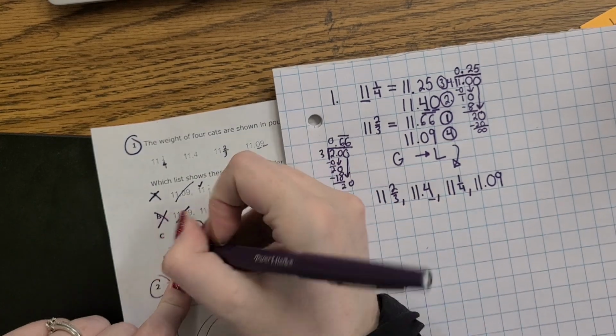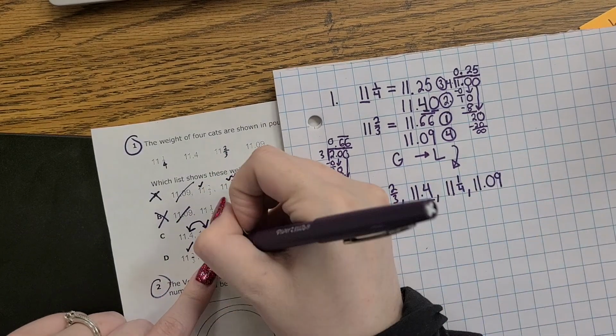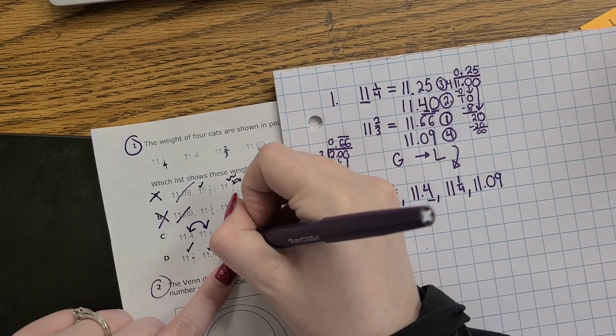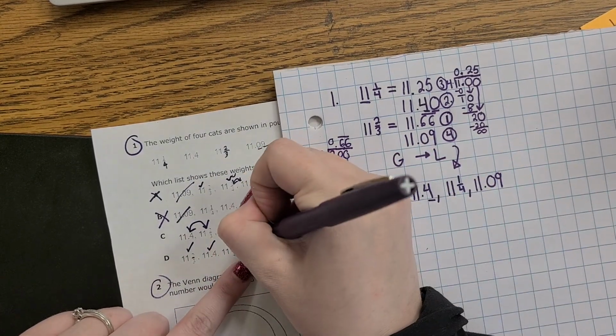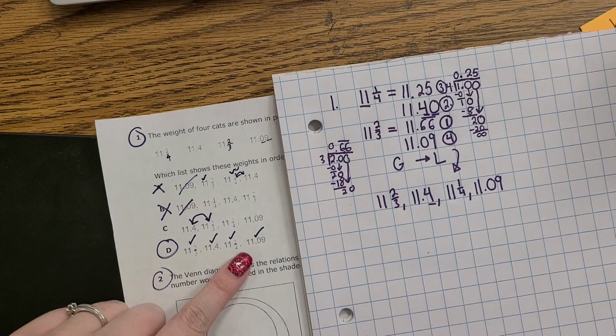D starts with 11 and 2/3, right. 11 and 4/10, right. 11 and 1/4, right. And 11 and 9/100, right. So D would be your correct answer.